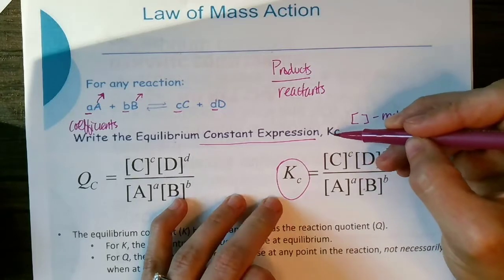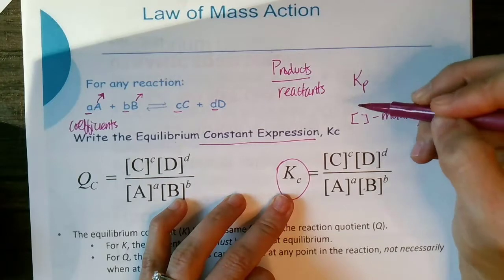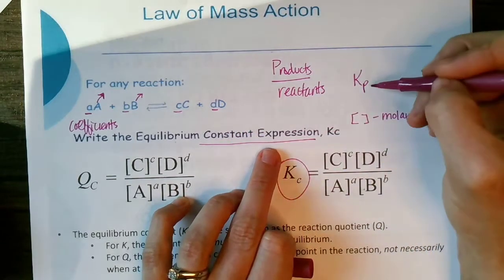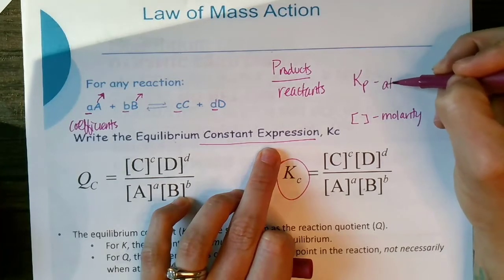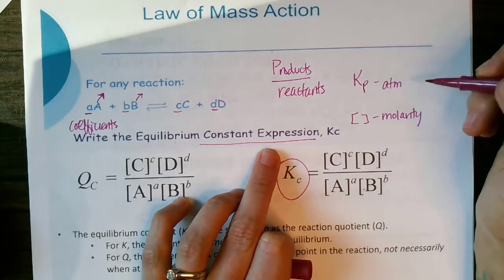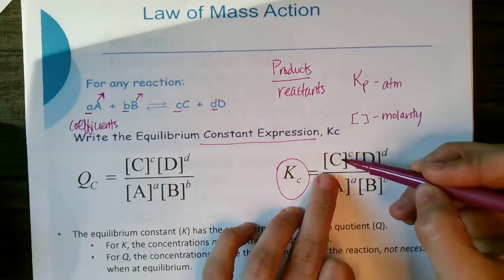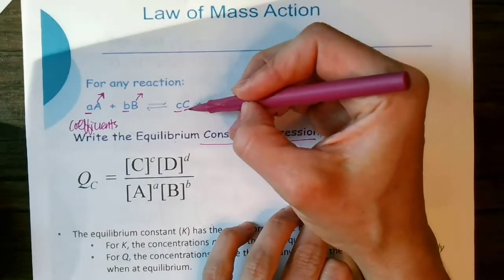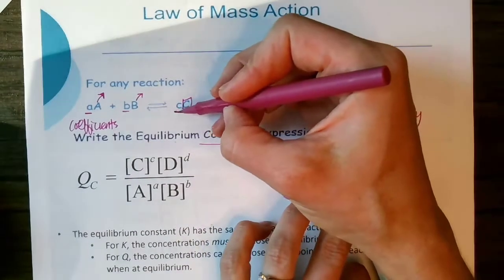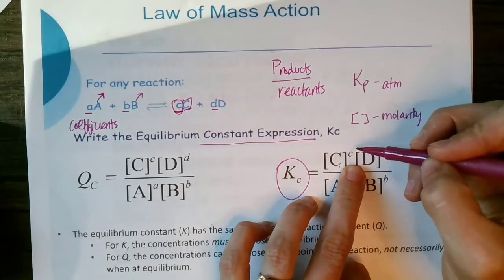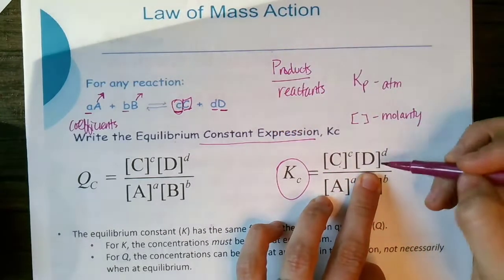We also can look at Kp, which is the equilibrium constant for pressure. And again, that will be denoted using atmospheres, most likely. But this is just showing us that we would take our products, our concentration of C raised to, if there is any power, any coefficient to C, times D to the power of little d.